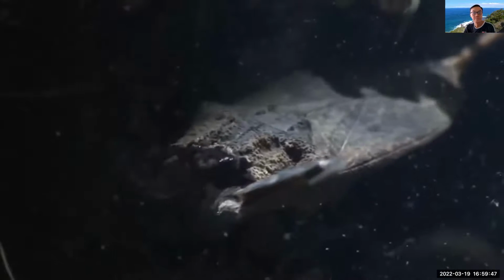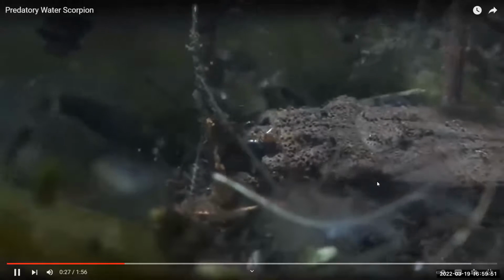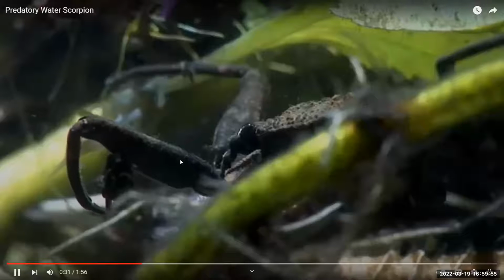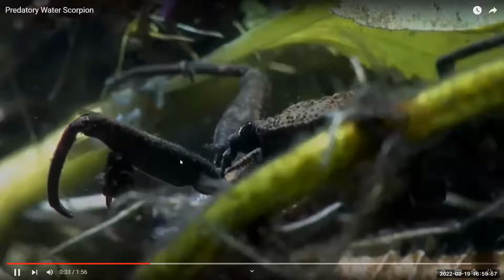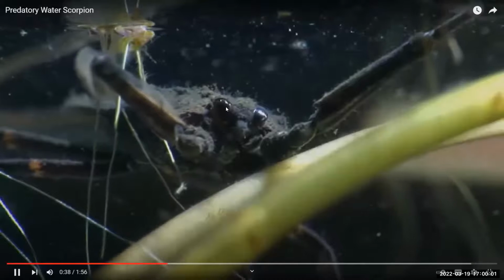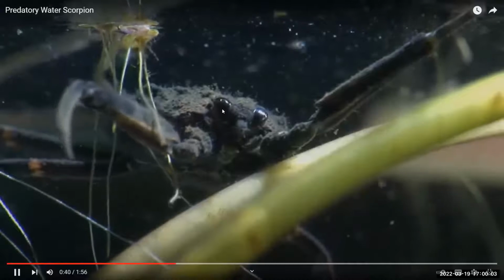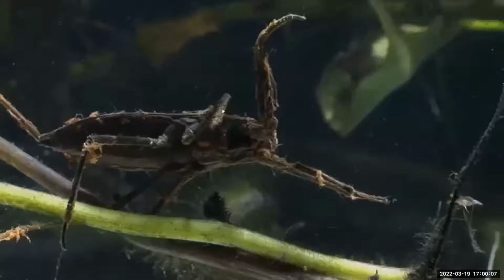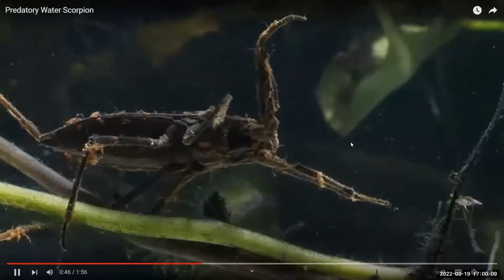The water scorpion. Unrelated to scorpions, they're actually a type of insect belonging to the bug family. Equipped with eyes especially adapted for underwater vision, and large grappling forearms.